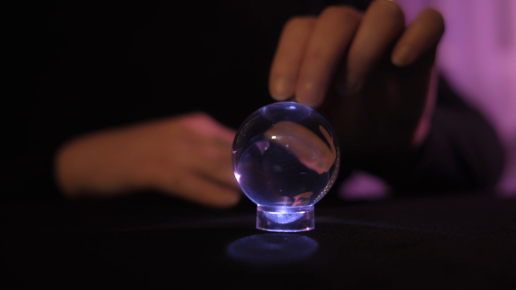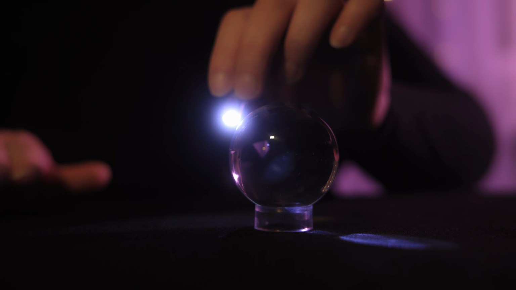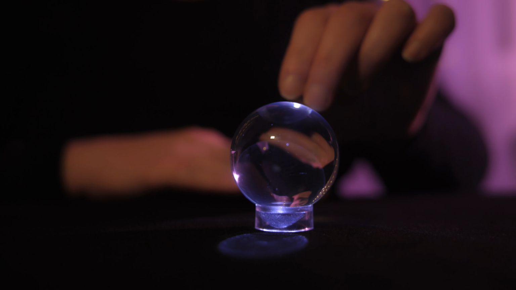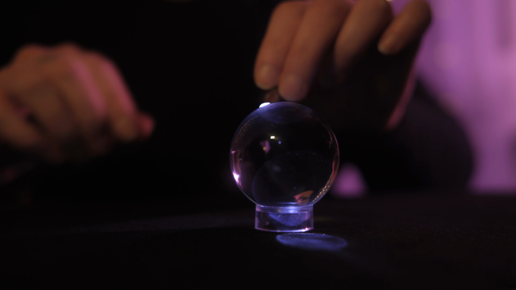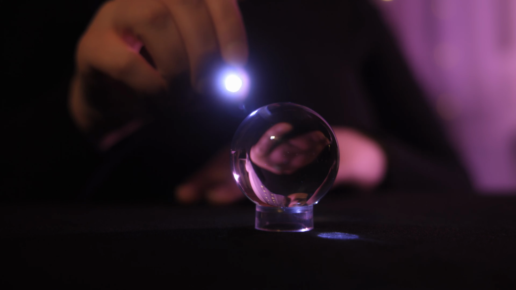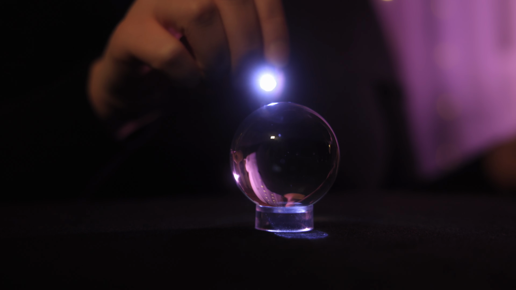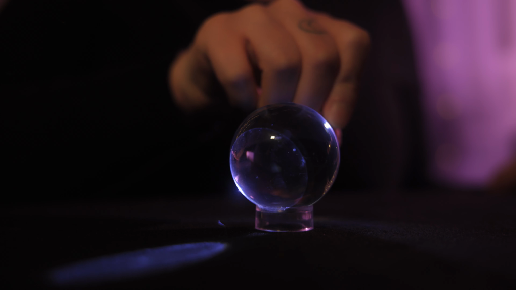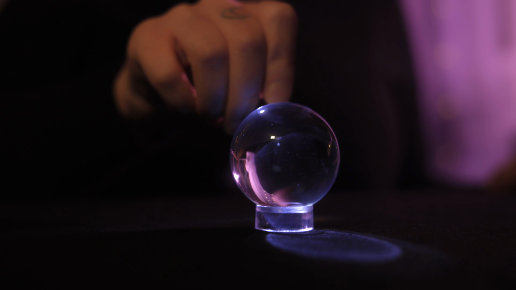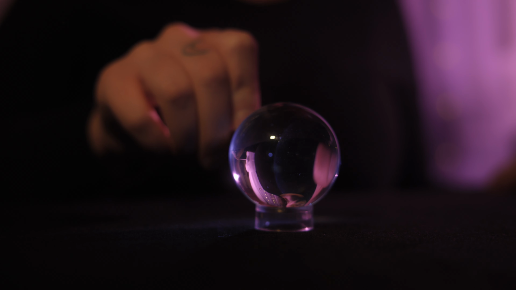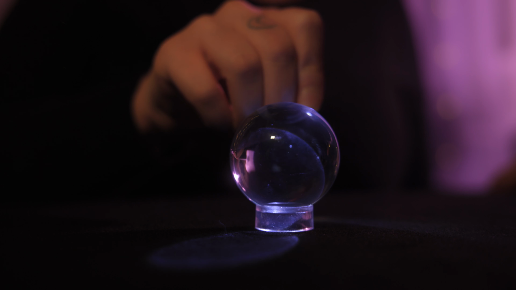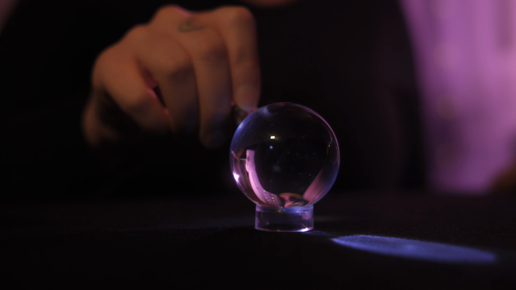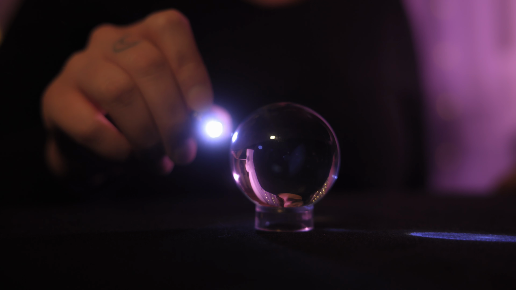But inside materials like glass or water, it slows down. And when the light slows down, it changes direction and it bends. That change in direction is called refraction.